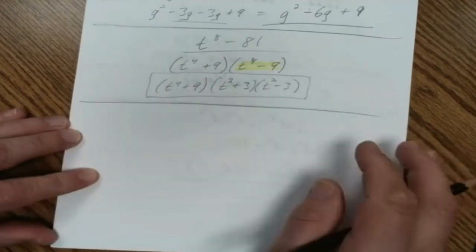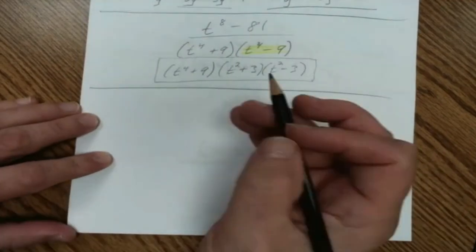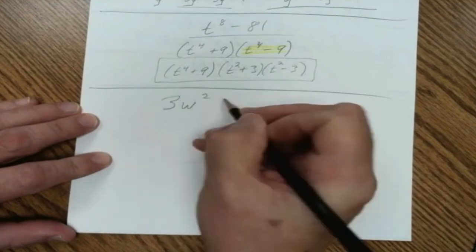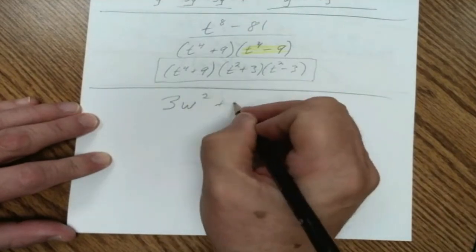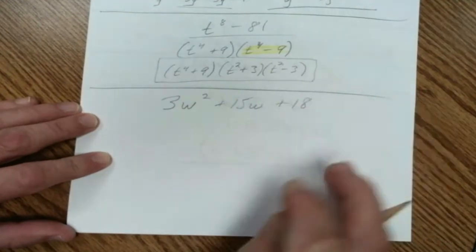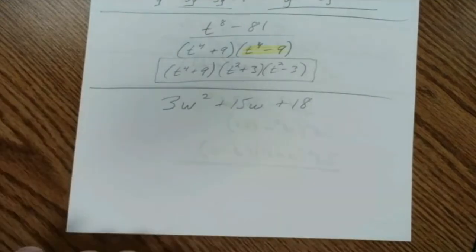I'm sorry, for lesson 1, 3.01. Then we'll move to 3.02. Let's look at this. If we had 3w squared plus 15w plus 18. All right, so first thing we want to look at, is there any greatest common factor? We always want to look at that first.